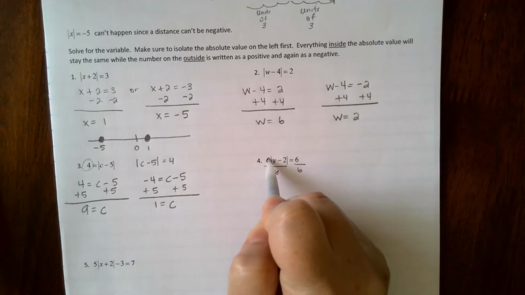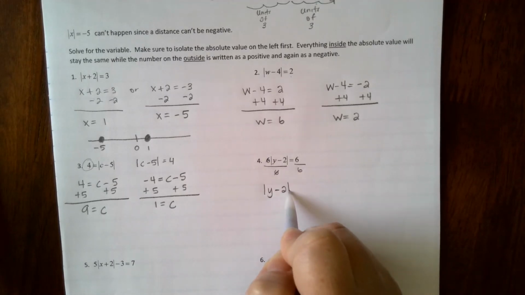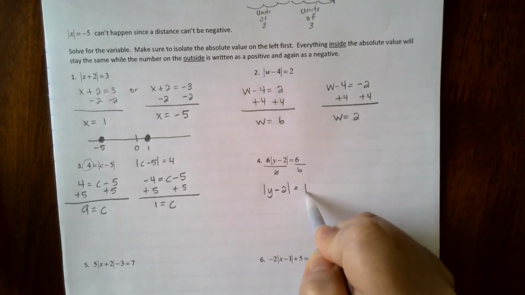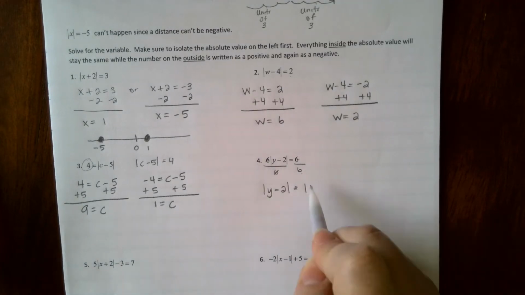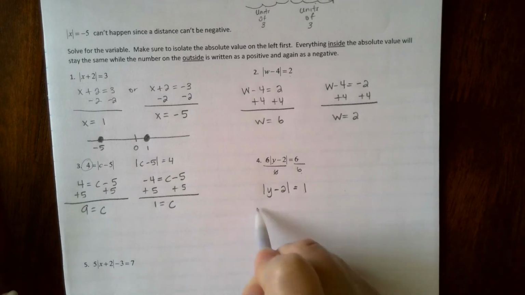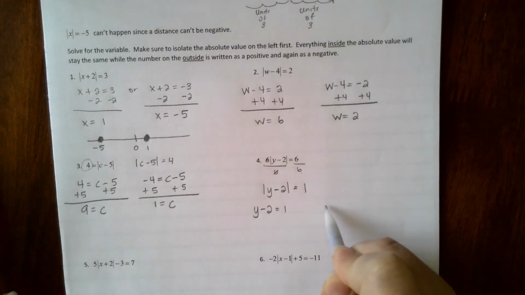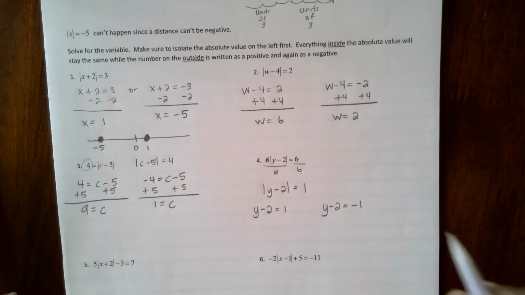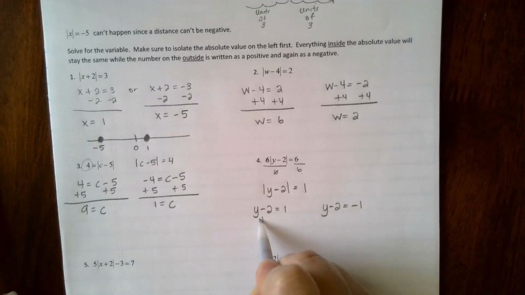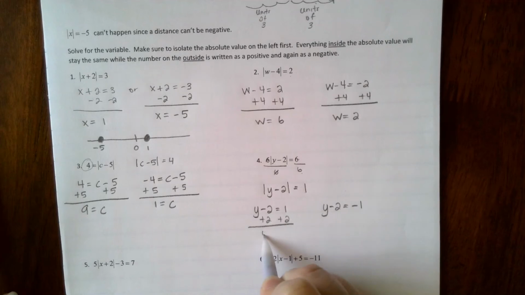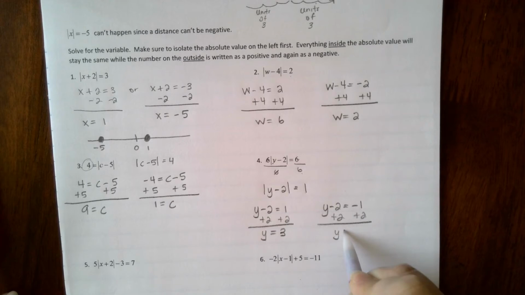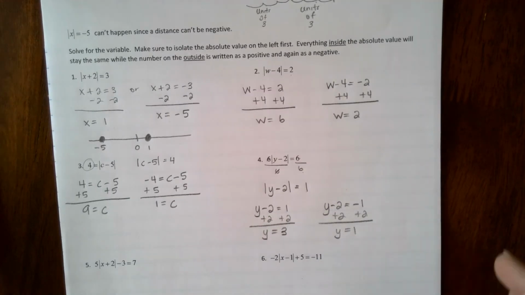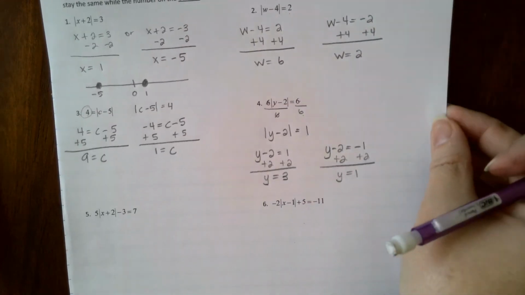These 6 cancel, leaving you with the absolute value of x minus 2 is equal to 6 over 6, which equals 1. Now we're all set to go ahead and do our positive and negative distance. Our distance is right here of 1. So we'll have y minus 2 equals a positive 1, and y minus 2 equals a negative 1. You're going to want to add 2 to both sides. y is equal to 3. Add 2 to both sides. y is equal to 1. So your answers for number 4 are 3 and 1.